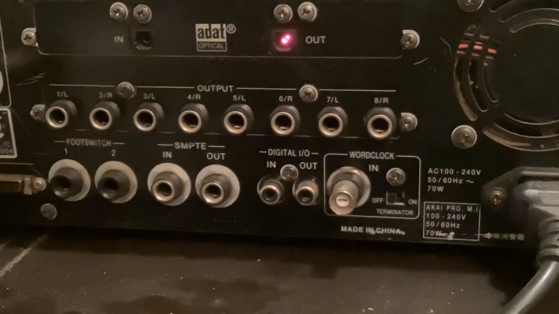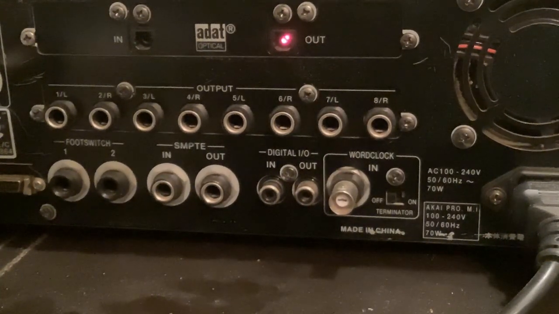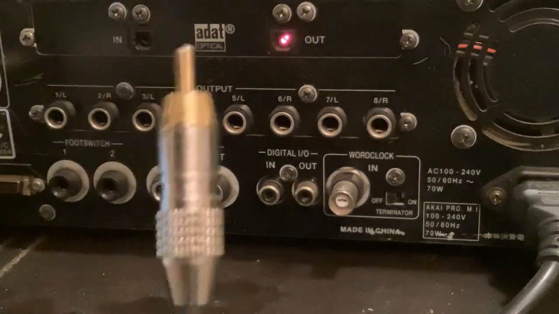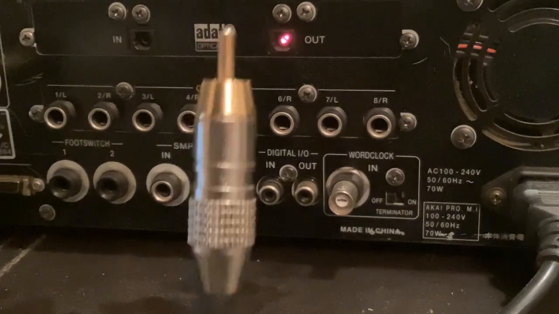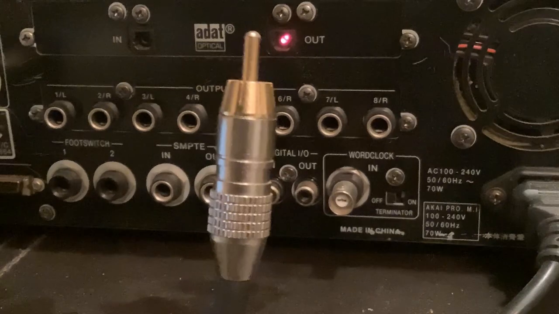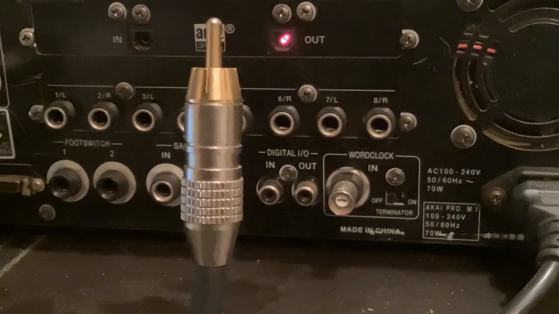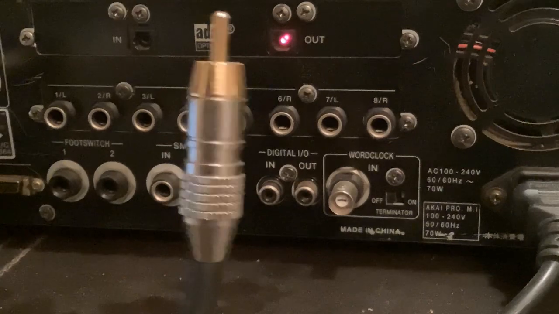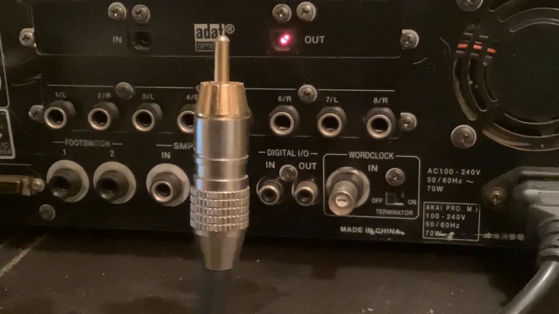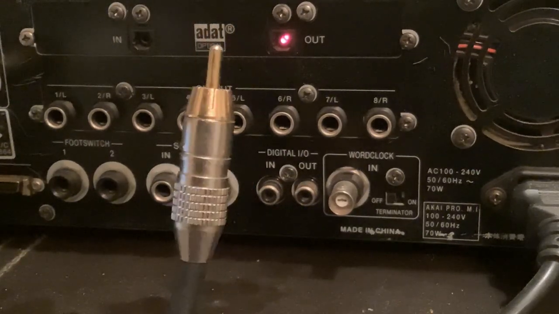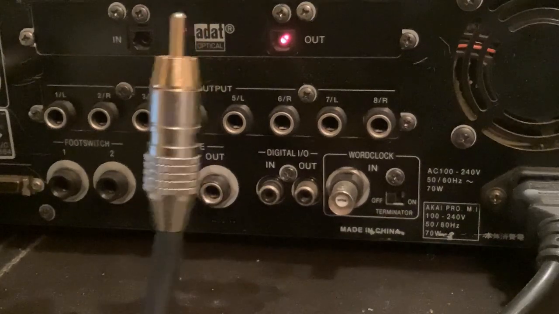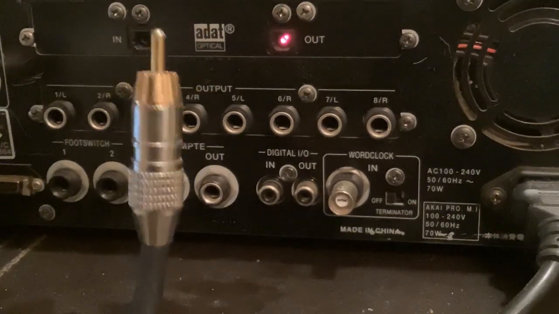All right, so this is the back. We're concentrating here on the digital I/O, in, out. What I'm using is one of these here. That goes into the in on the digital I/O. The other end of this lead is an XLR. So I'm using an AES/EBU connection from my mixer. One end is this gold tip end here, which is basically an S/PDIF type end, but the other end that comes from my mixer is an XLR.